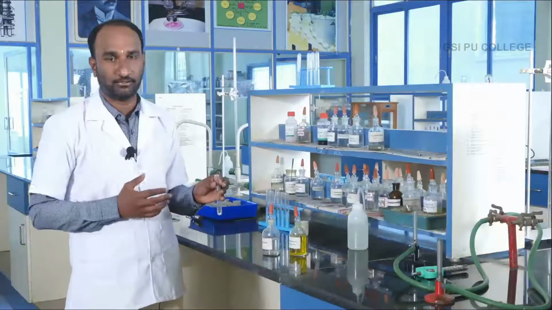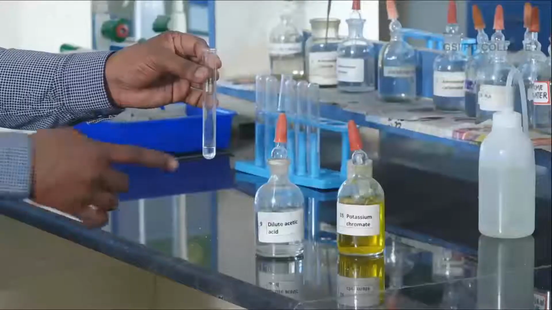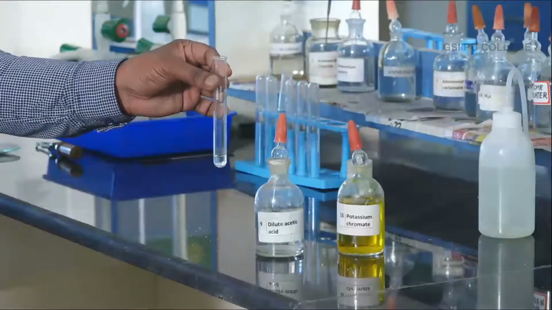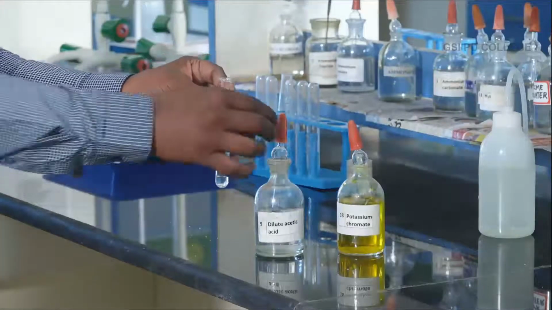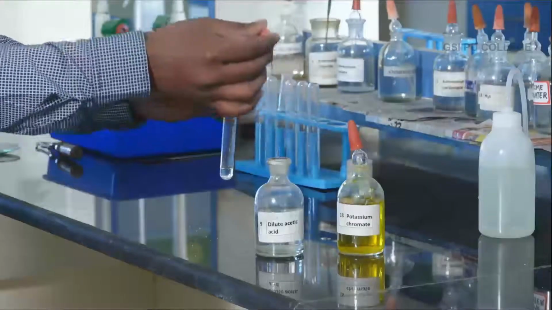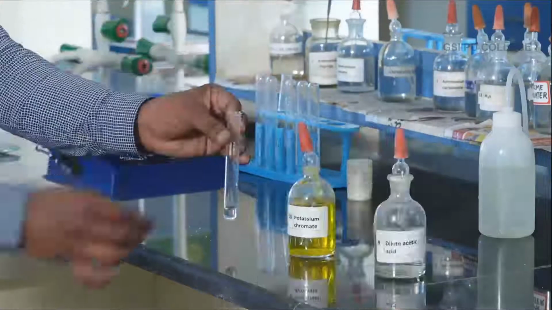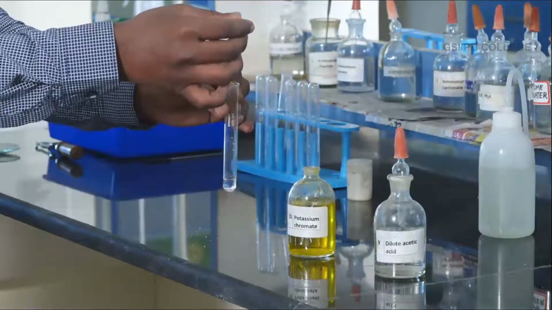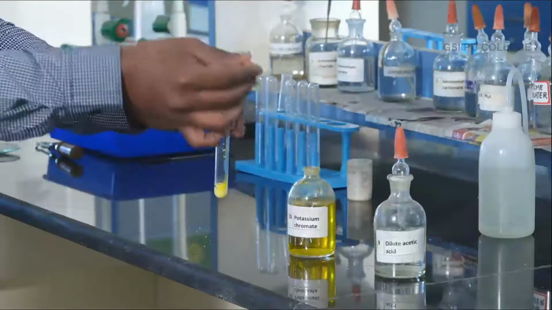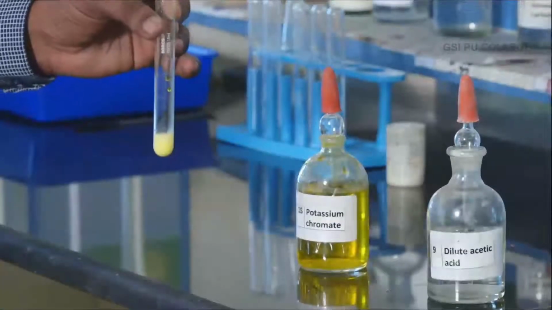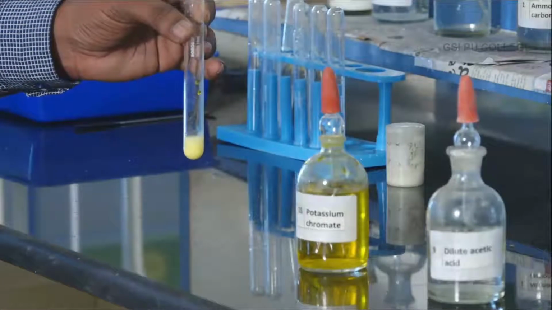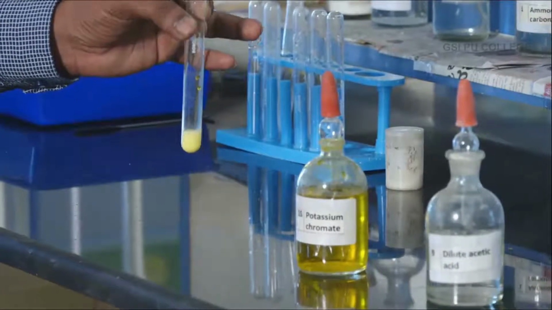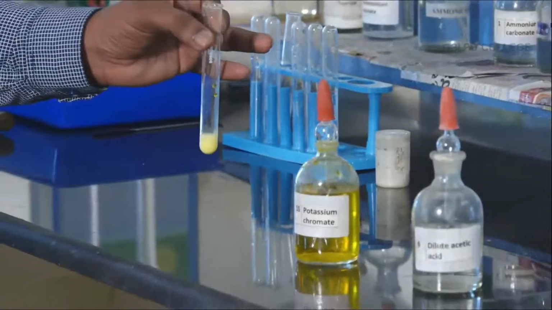What do you observe in the test tube? Let us see. The reagents are original solution, dilute acetic acid and potassium chromate solution. First add dilute acetic acid. Then add potassium chromate solution. Observe carefully. You observe yellow precipitate is obtained. This indicates that barium is present, or barium is confirmed.